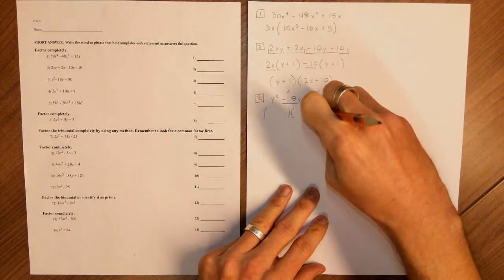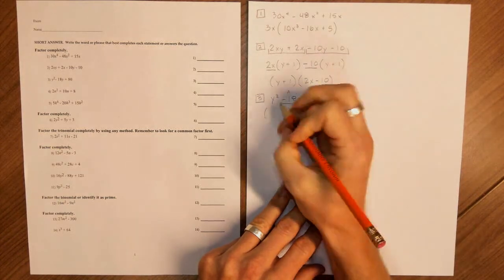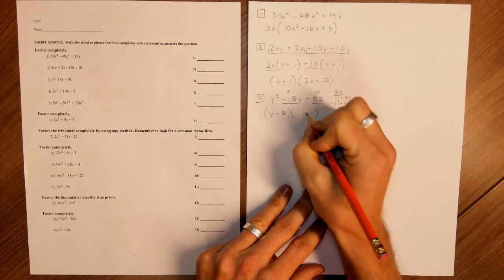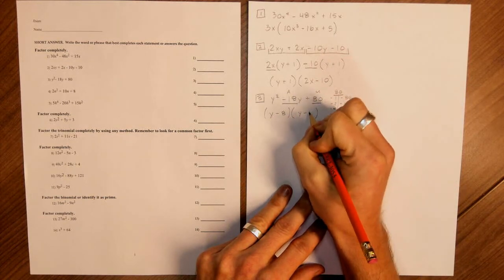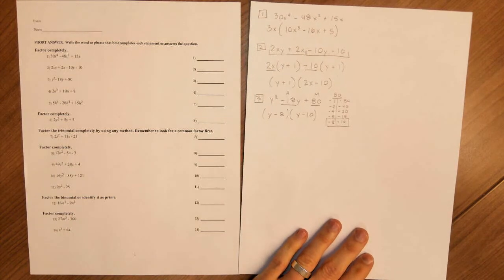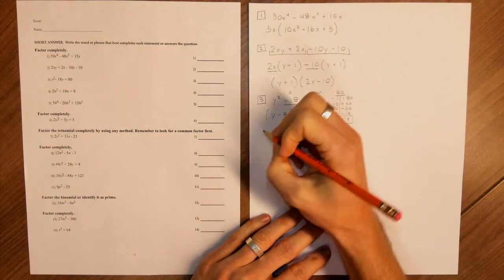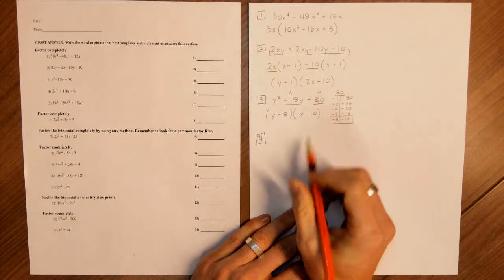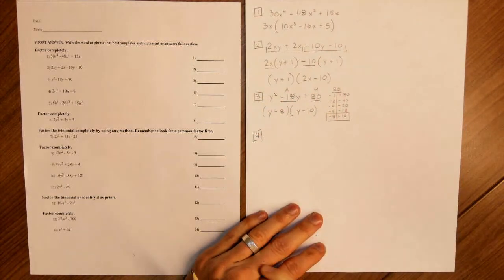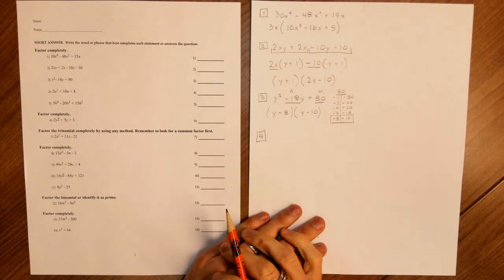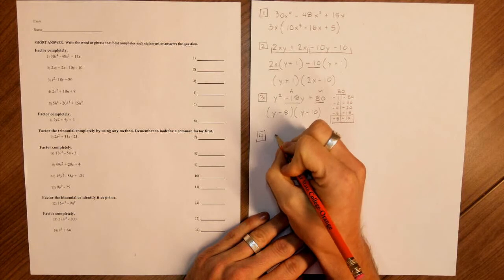It's not equal to anything just yet. It's just an expression, but this thing can split into y minus 8 and y minus 10. Okay. Maybe on one of these I'll get to show you the long way of doing this, but I don't want you to overwhelm yourself. That's just the fastest and easiest way to do it, is just setting those y minus 8 and y minus 10.